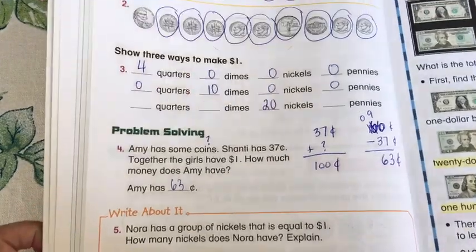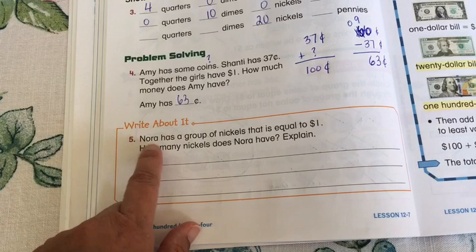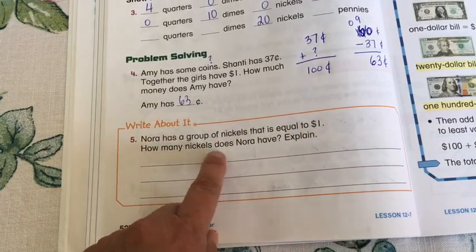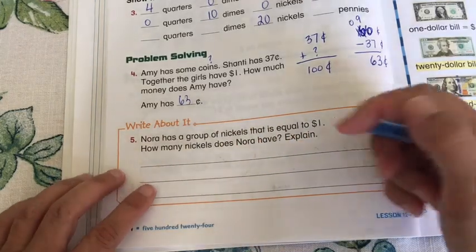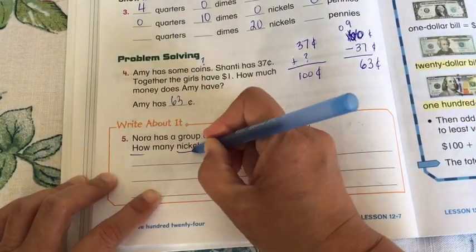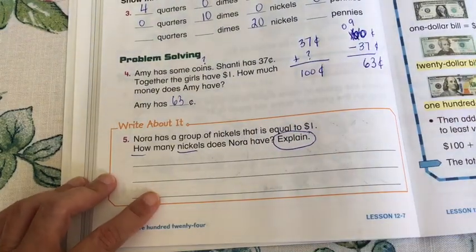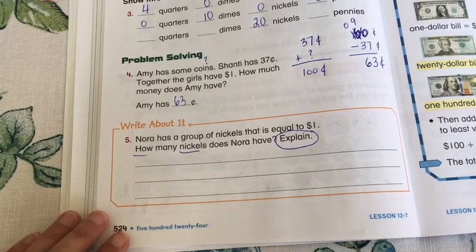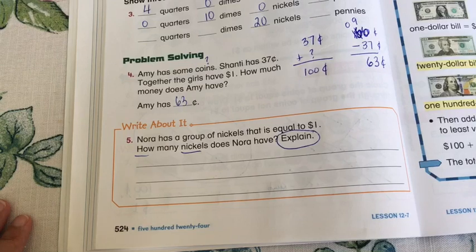All right, for number 5, I'm going to make that your homework for today. It says Nora has a group of nickels that is equal to $1. How many nickels does Nora have? Explain. So not only do you have to tell how many nickels she has, but also tell me how you found that. This is not a hard problem, because if you look up on the page above, you'll actually see the answer there. Okay, that's your homework for Tuesday.